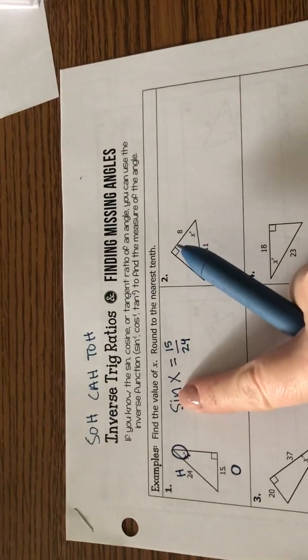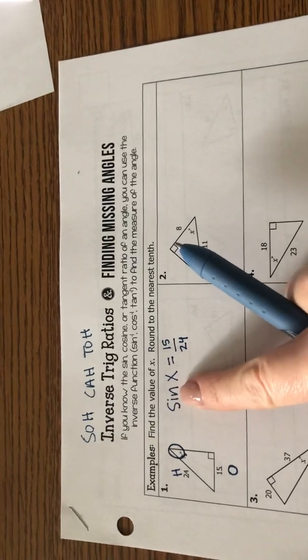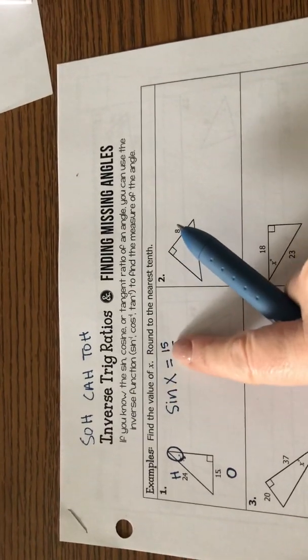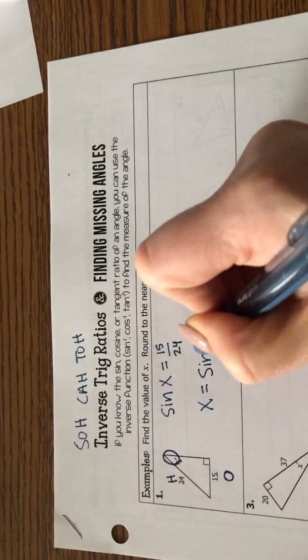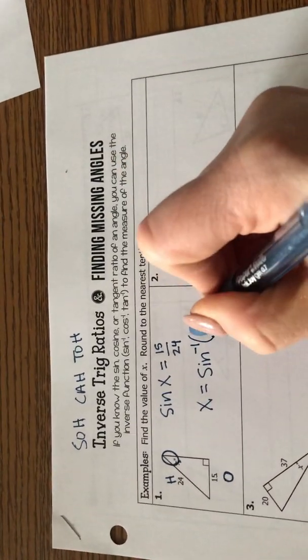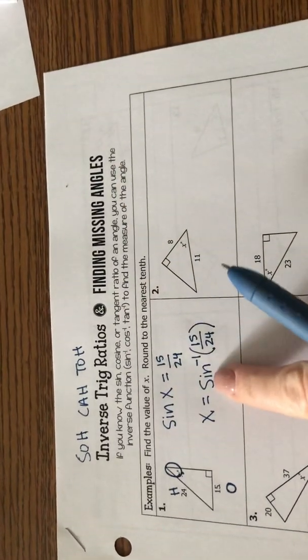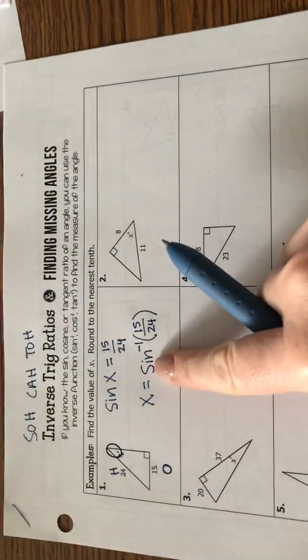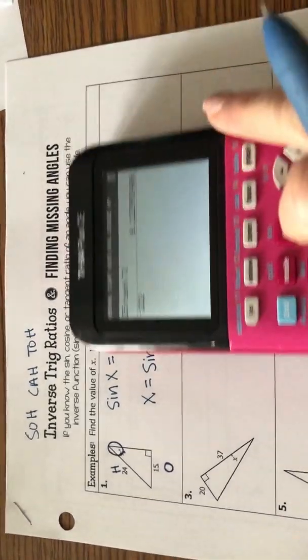Well, the opposite of sine is sine inverse. So to get rid of this sine, or to initially get it to the other side, your X would equal sine inverse of 15 over 24. Sine and sine inverse are opposites of each other. So all I have to do to get this angle measurement is to use my calculator.